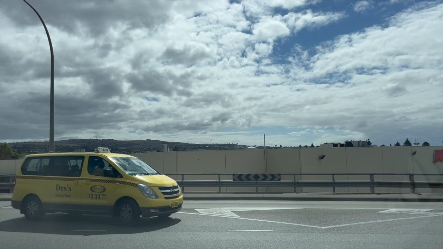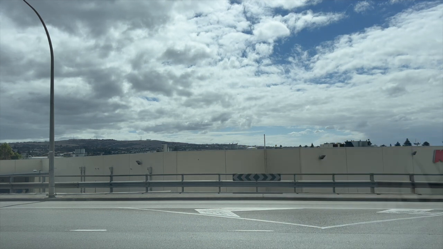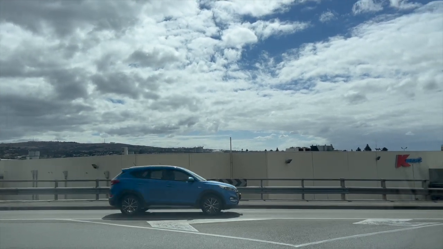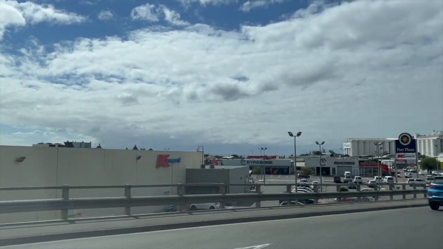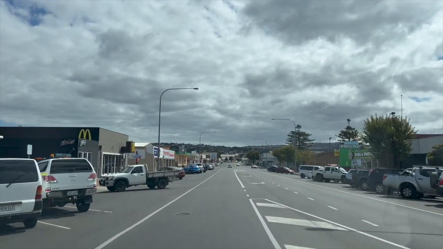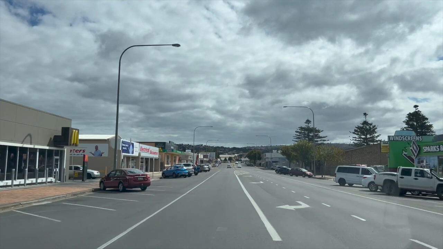Okay, taxi's coming through. Got another car coming through. Okay, there's my gap. I'm going to move forward nice and safely, not impacting anyone's pathway. Watching this turning vehicle. There's sufficient space between myself and that vehicle, so we're all good.